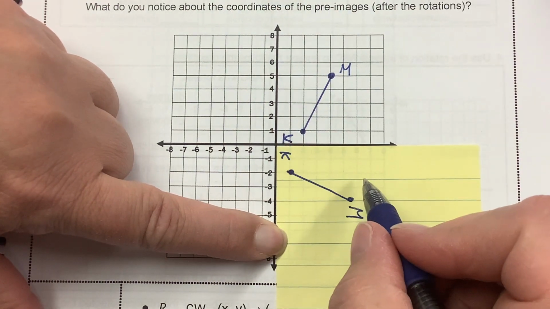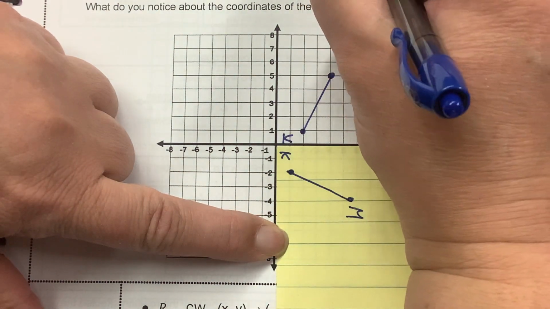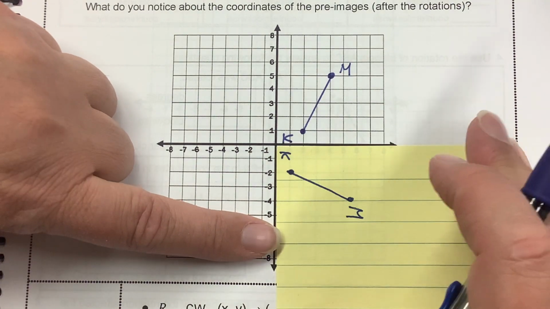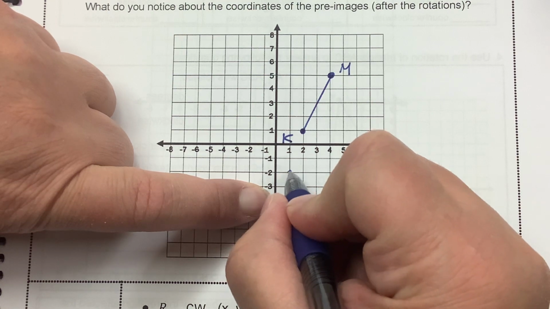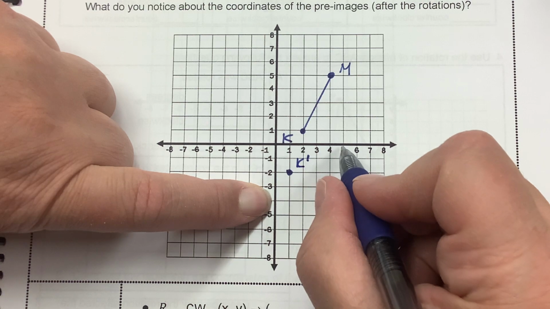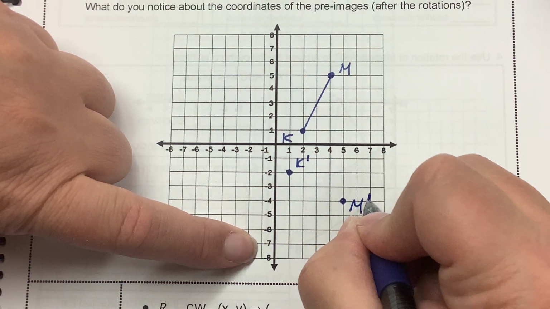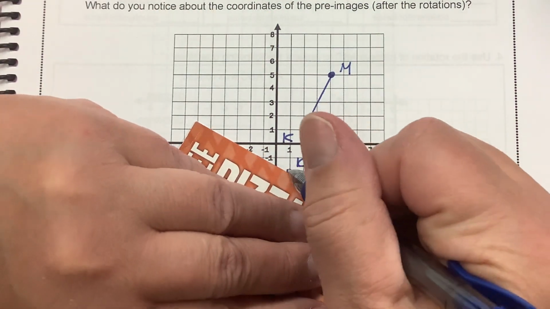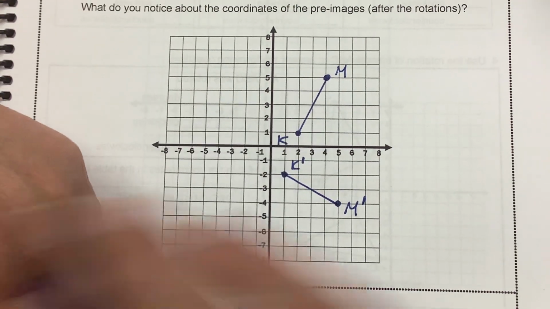And this one is +5, -4. That's just me looking through. So now, let's graph those 2 points. 1, -2 for K prime, and 5, -4 for M prime. And you can see that that made a 90-degree rotation.